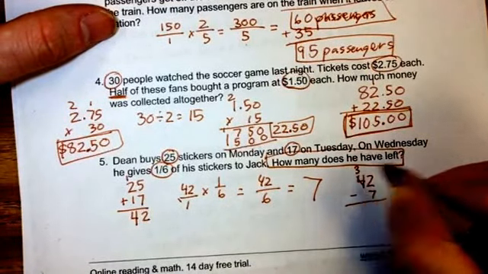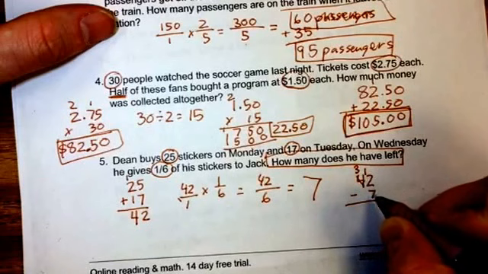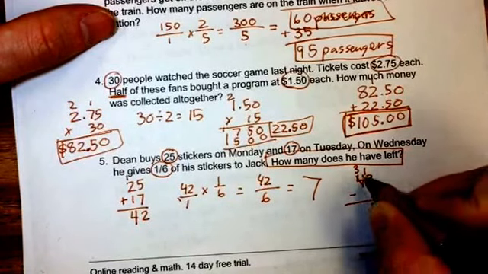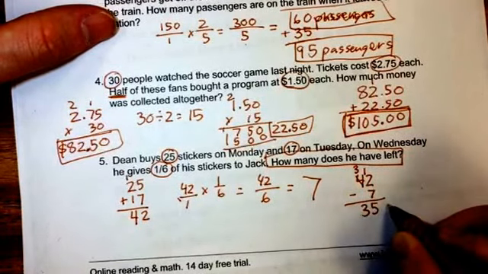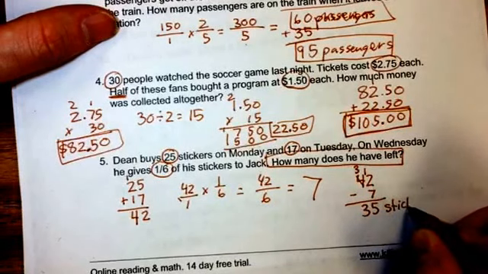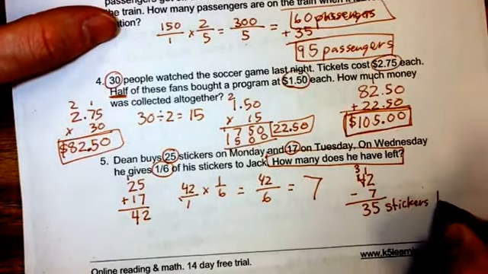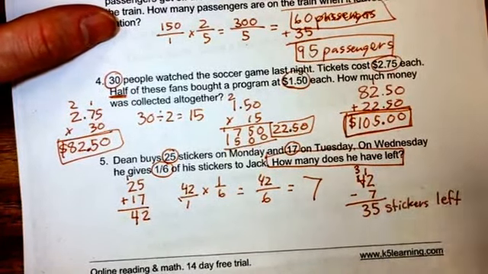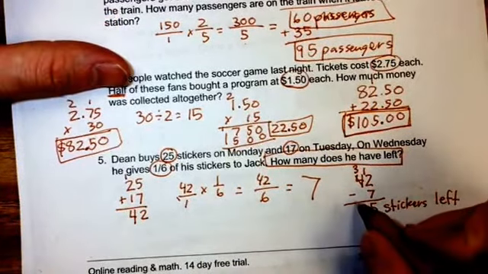Borrow from my 4, change it to a 3. 12 minus 7 equals 5. My 3 comes down. So he has 35 stickers left.